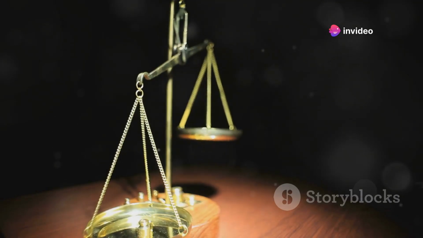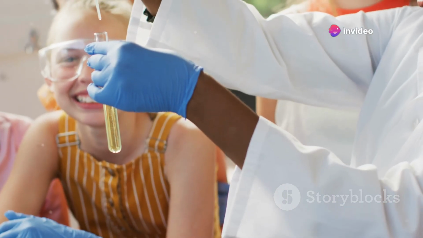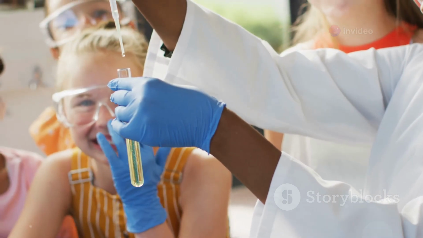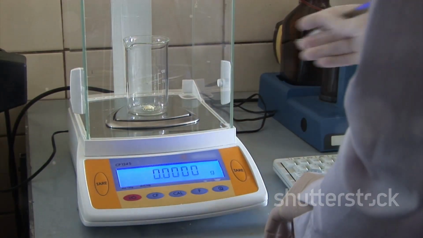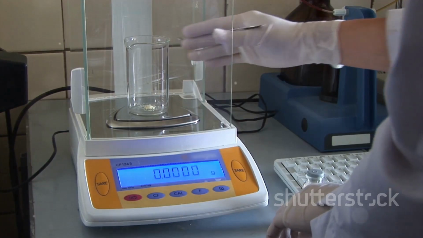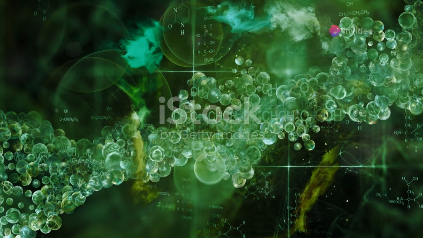Remember the law of conservation of mass? It states that matter cannot be created or destroyed, only transformed. So, the total mass of the reactants always equals the total mass of the products. It's like a magic trick, but with atoms.